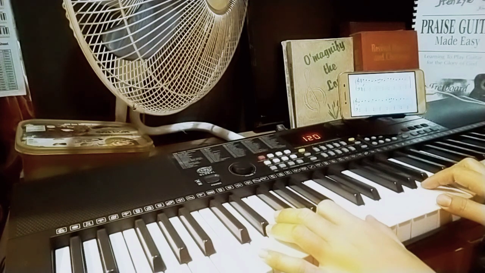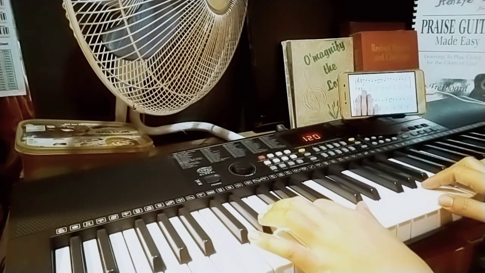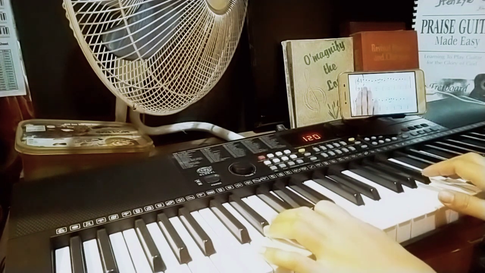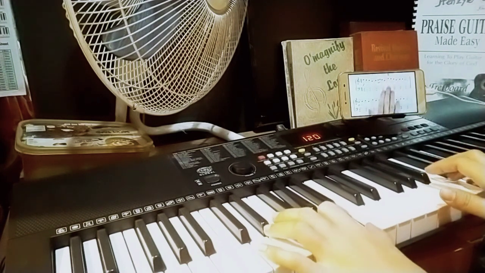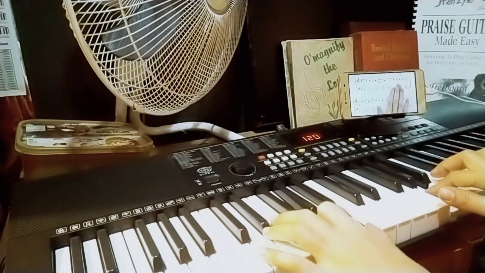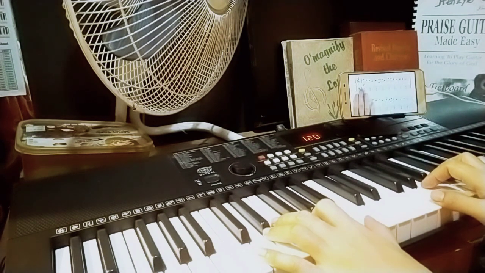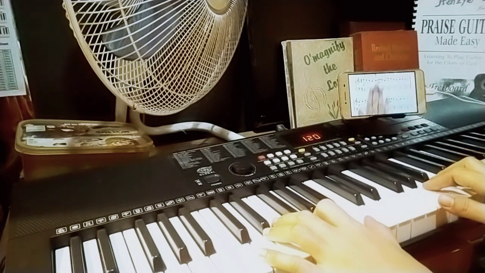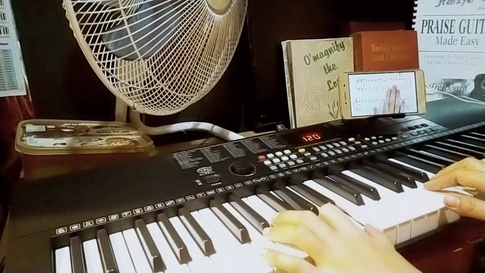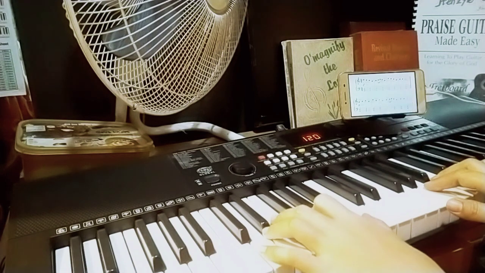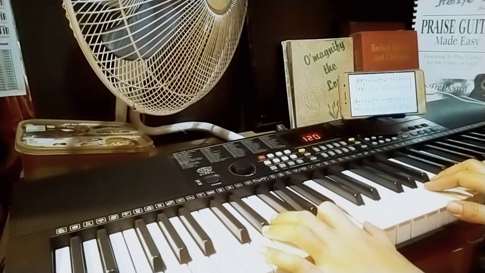Great. Now let's try this whole line together while you count out loud and tap the beat with me. You can just tap on your lap or on any other flat surface nearby. So tap and count. Ready, go. 1, 2, 3, 4. Repeat. 1, 2, 3, 4.